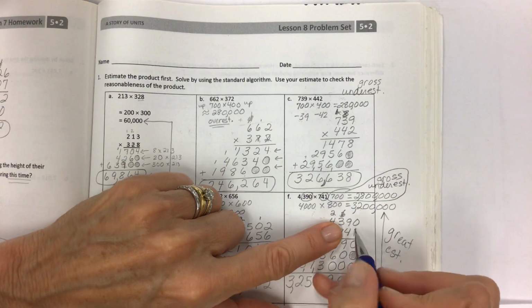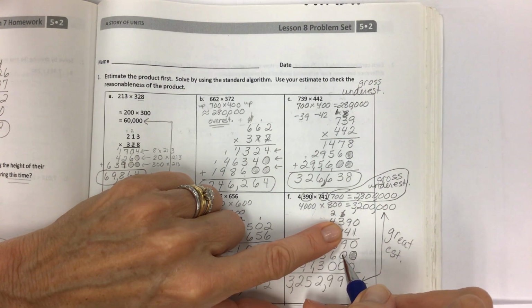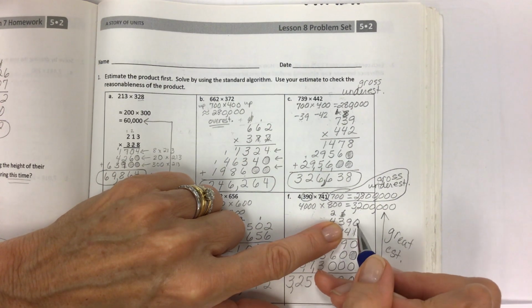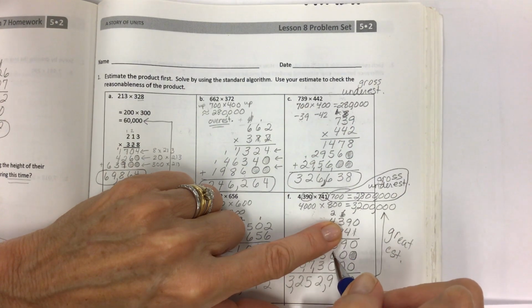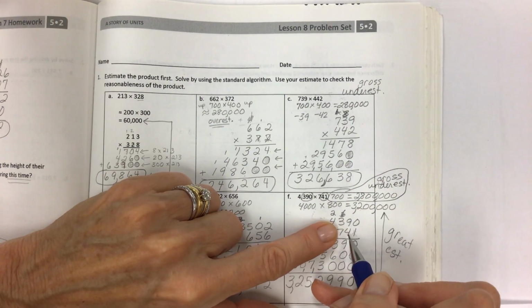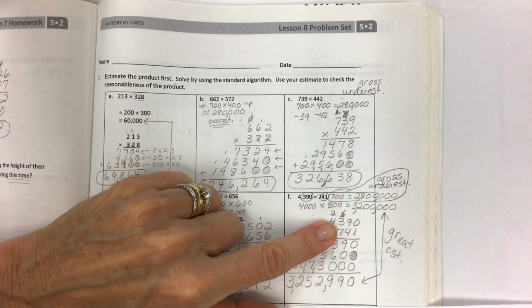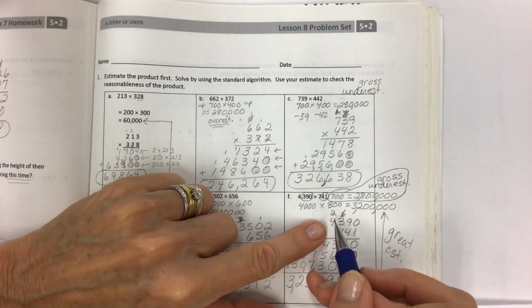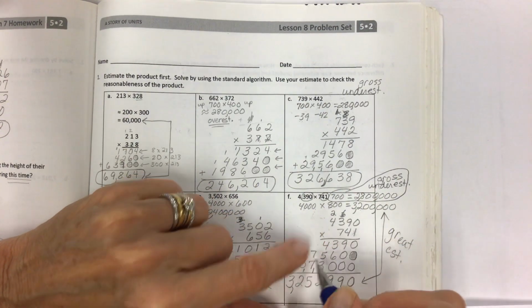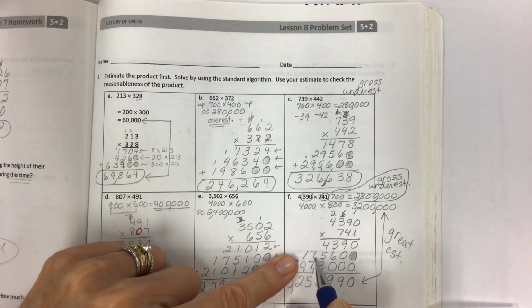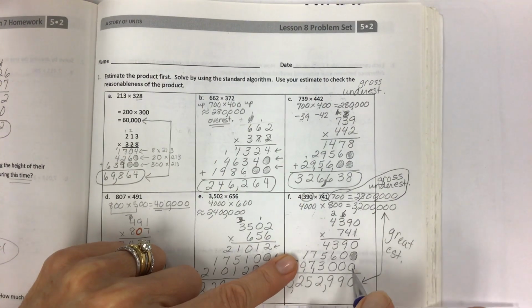Go to the tens place. 4 times 0, 0. The first one's always going to be a 0 because that's what's here. 4 times 9, 36. 6 goes down, 3 goes up. 4 times 3 is 12, plus 3, 15. 5 goes down, 1 goes up. That's 16, plus 1 is 17. So 17,560, 0.